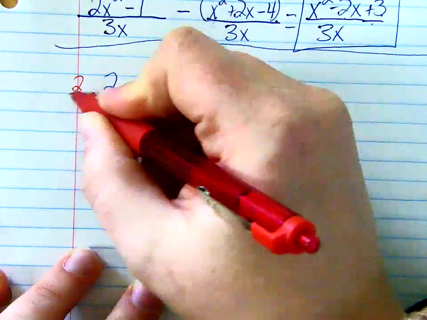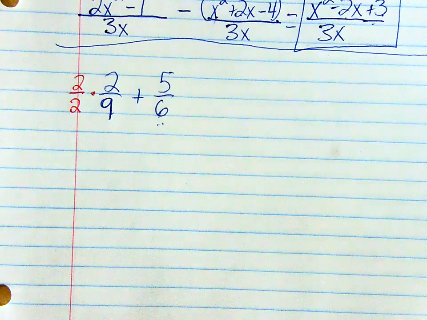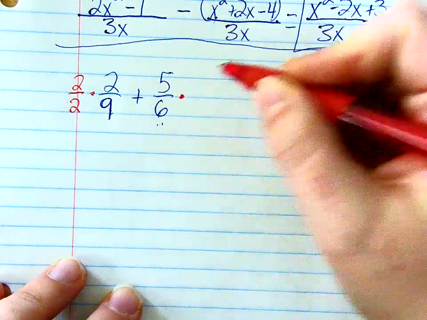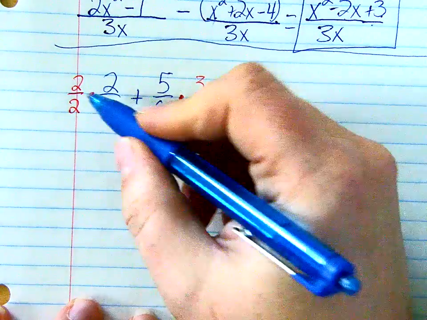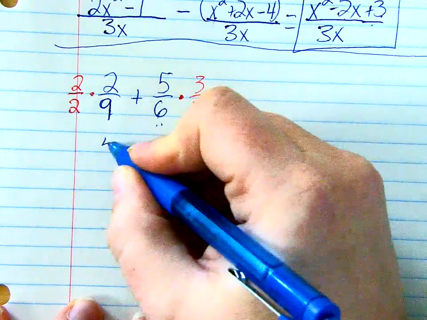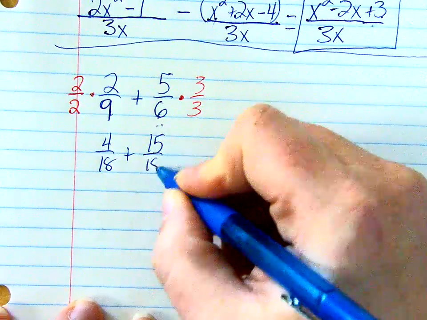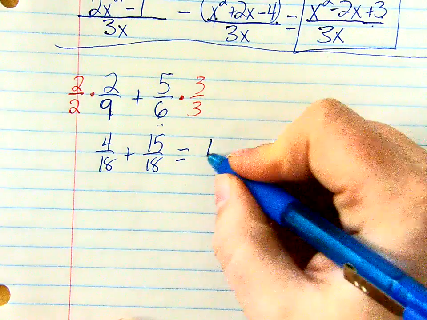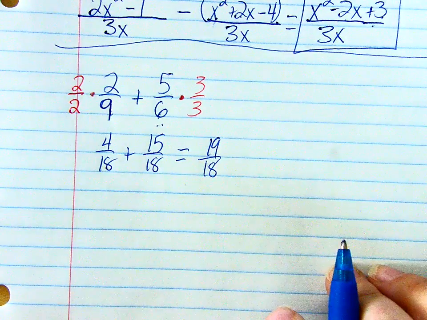And it's not just 2, though. It's 2 over 2, right? Because I'm only allowed to multiply by 1. If I multiply by anything other than 1, I'm changing its value. So now that's going to get me a denominator of 18. What will I have to multiply this side by? 3 over 3. So once I do that, I'm going to have 4 18ths plus 15 18ths. Now I can add those two together, and what do I get? 19 over 18.